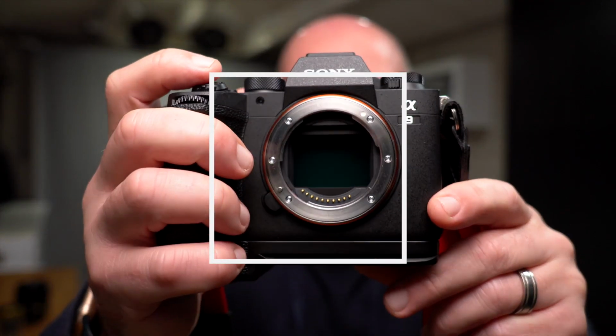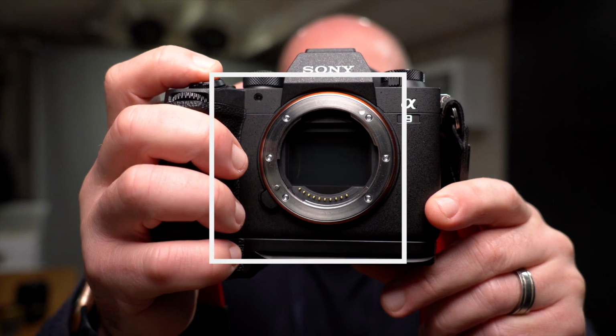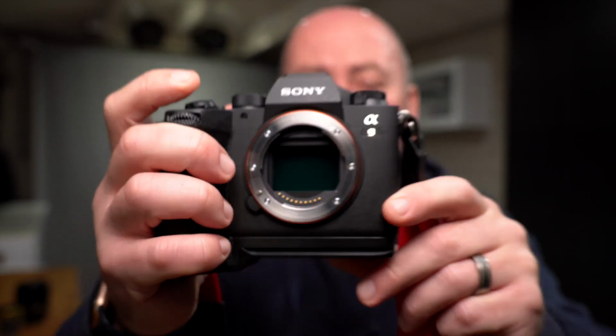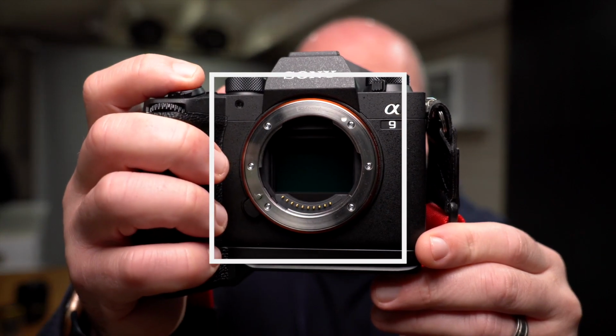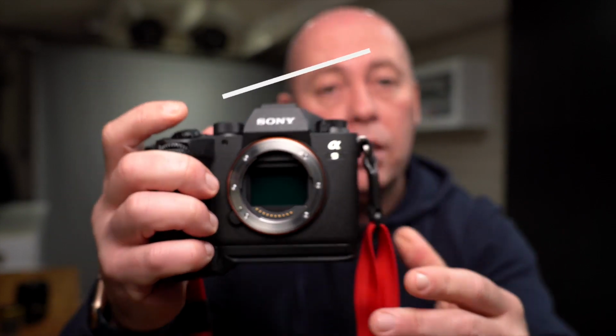Okay, so let me just go here and go, and you can tell by the sound coming on and off and the shutter speed, that's a slow shutter. So let's now move this, let's go all the way to 250th, and now we can tell that the shutter's going a lot faster.